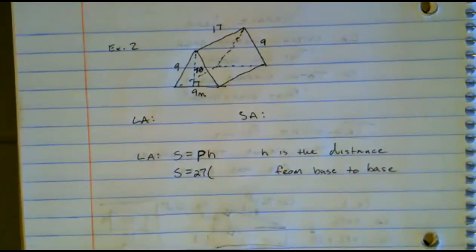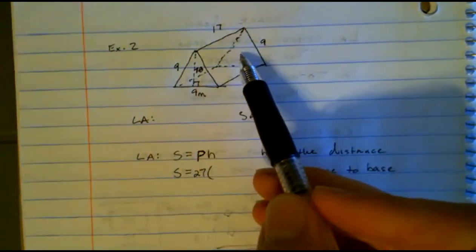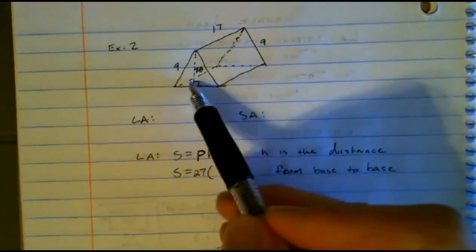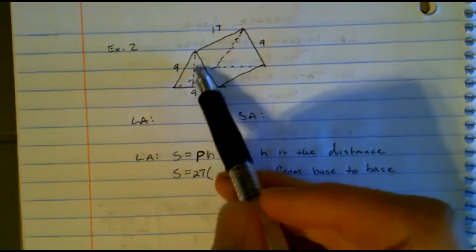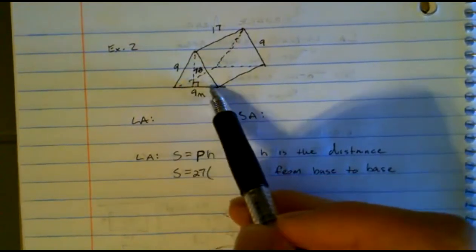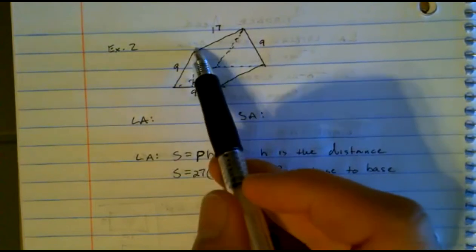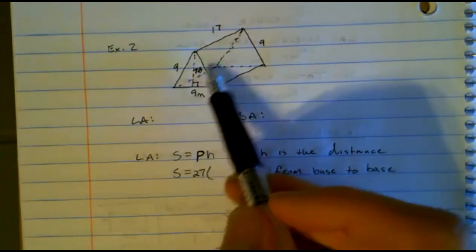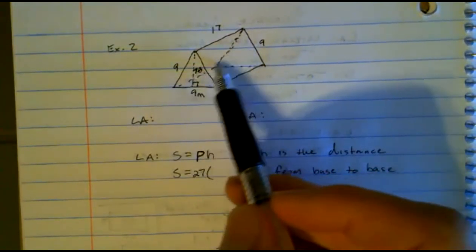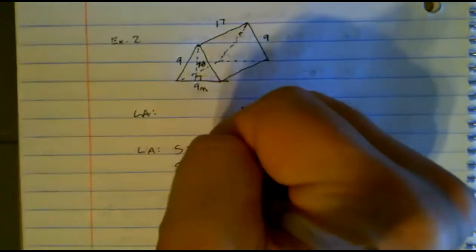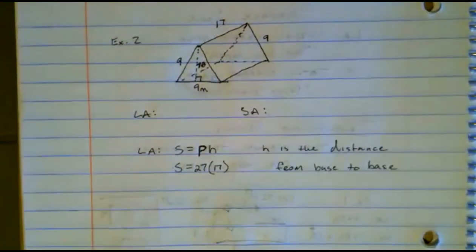Now, the height here is the height of our prism. We need to make sure that we figure out how far it is from base to base. This height here is the height of the triangular base. It's not the height of the prism. Two different things. You've got to pay very close attention.